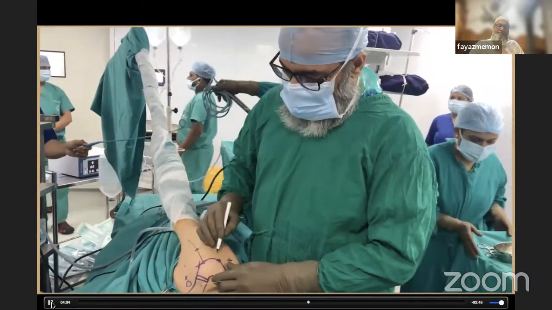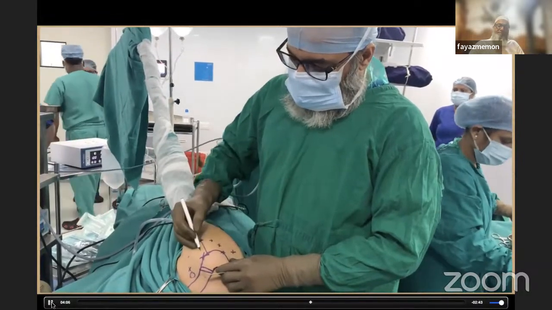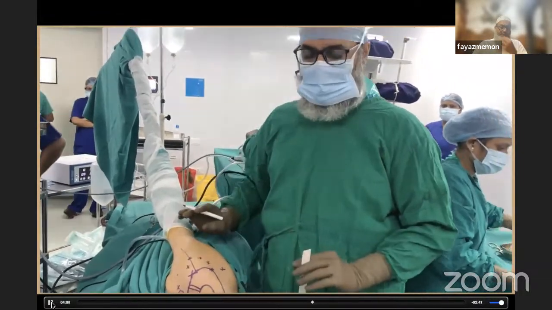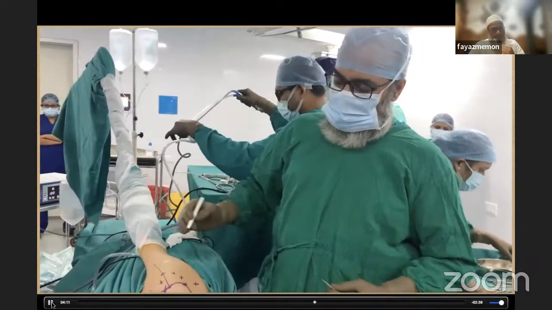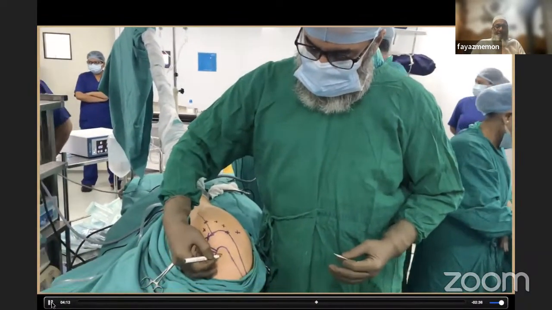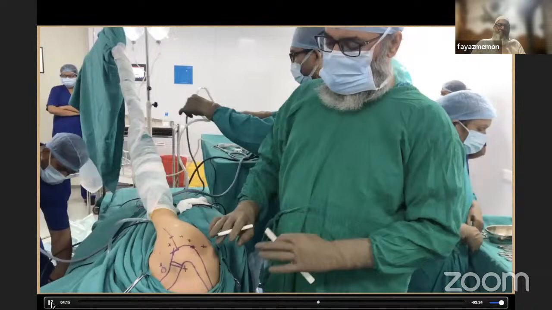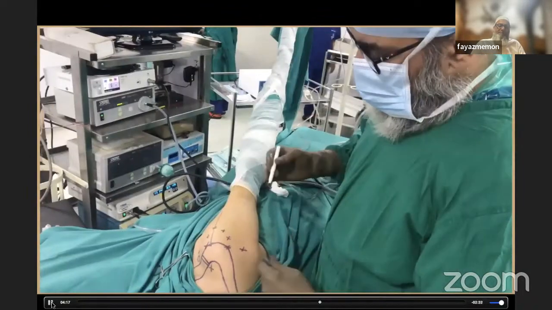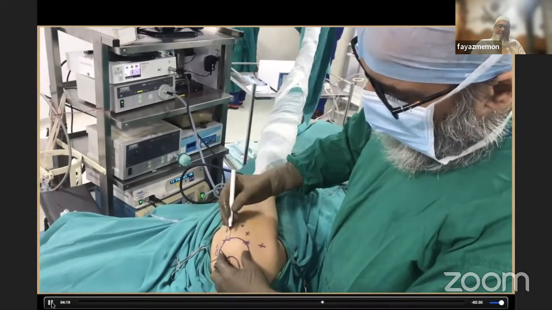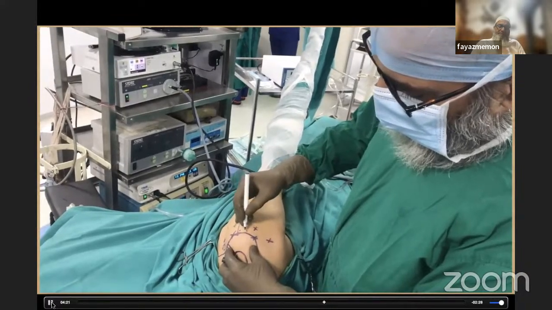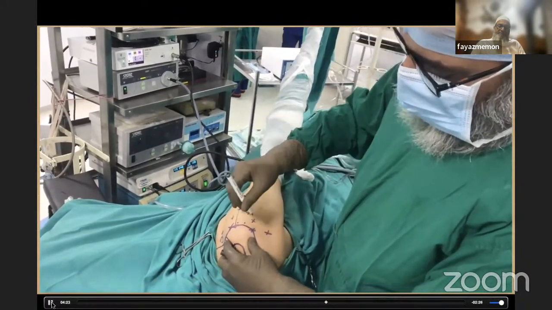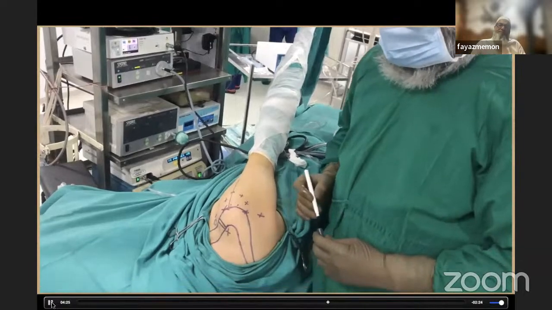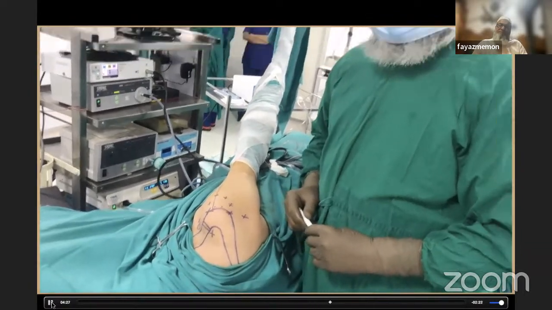So anterior, posterior, you can have as many portals over here. I'm just trying to simplify. And if at all you require, you can take a portal from here also, but that is rarely required. Along this surface of the acromion, you can have a couple of portals for the insertion of the anchor whenever you need for the rotator cuff surgery.